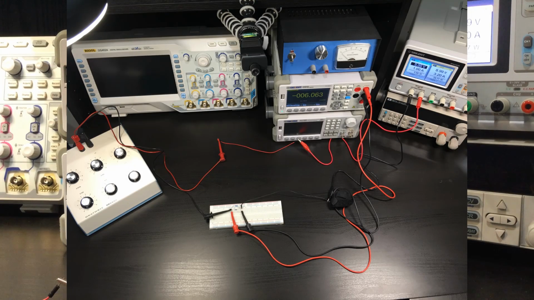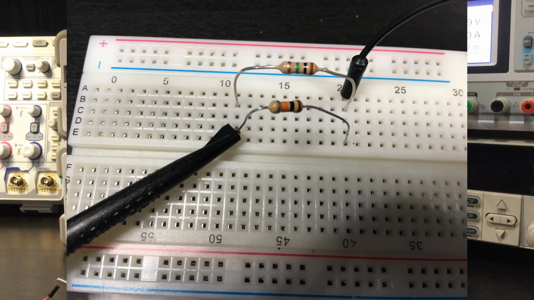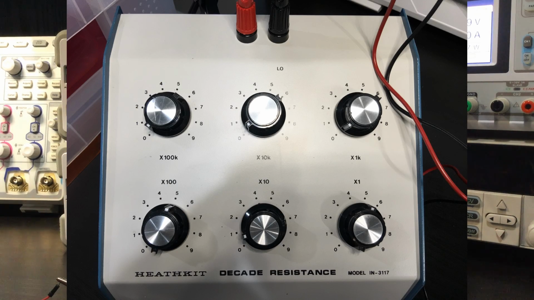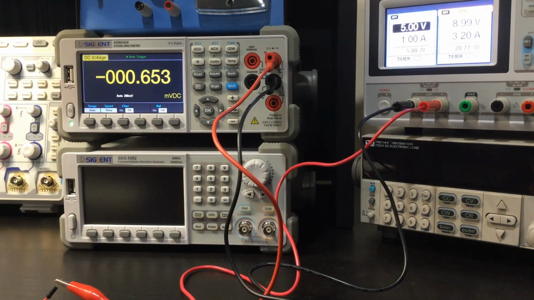So for our second circuit, we did the voltage divider where we've got the 1 meg ohm load and then the 10K resistor in parallel. And then we needed a 1.51K resistor. Well, I didn't have one, but I'm using my old Heathkit Decade resistance box, so I can essentially dial up any resistor I need. And I've got that set for exactly 1.51K. The power supply is set to 5 volts.